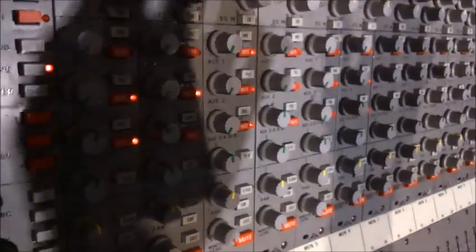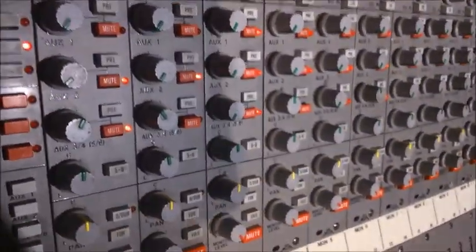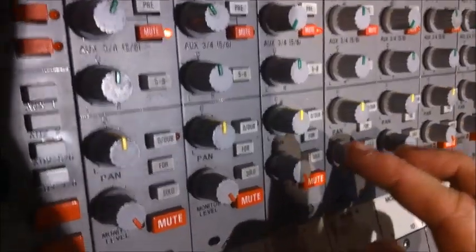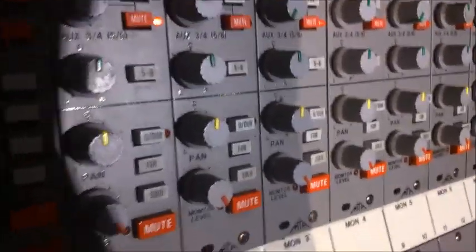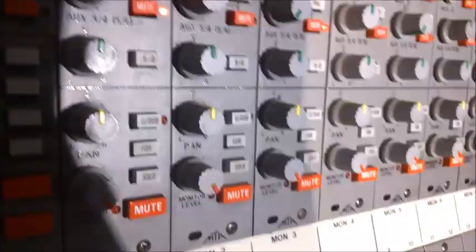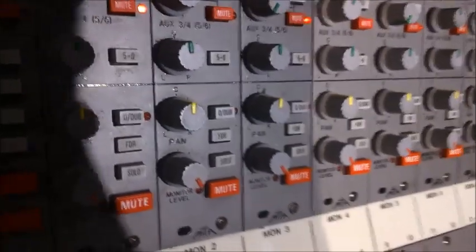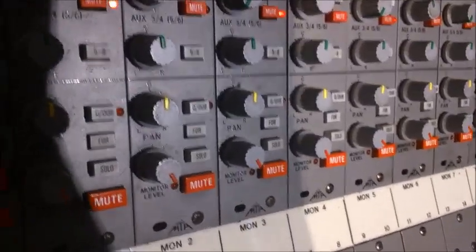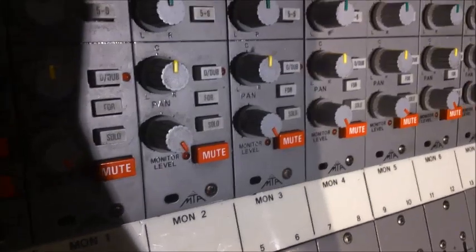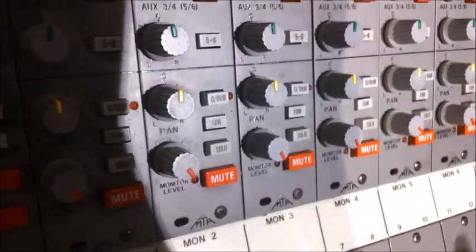So going down the monitor path, you've got 1, 2 of auxiliaries, then 3 and 4, and 5 and 6 are once again split into stereo pairs. Here you've got the panning, so you could control which speaker it's coming out of, and then you've got the monitor level.